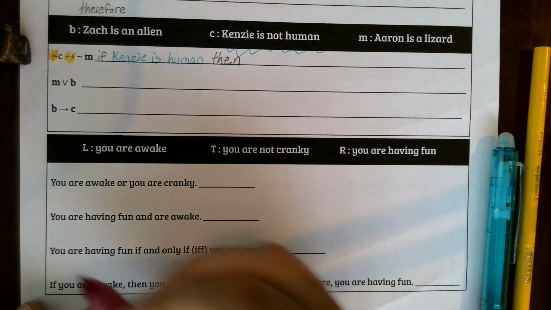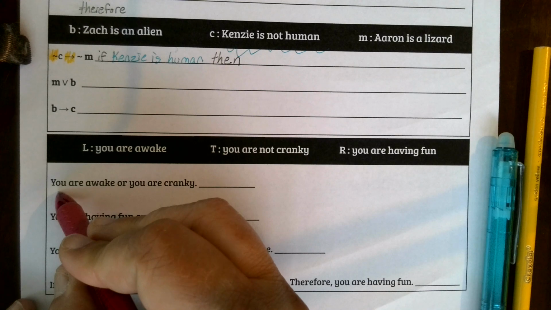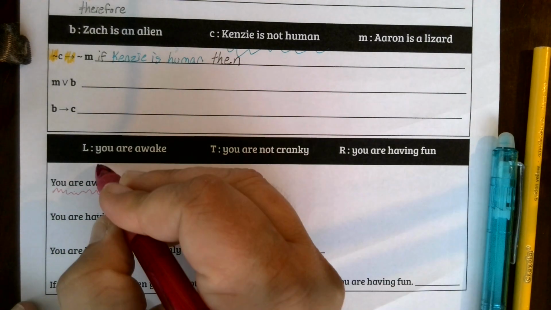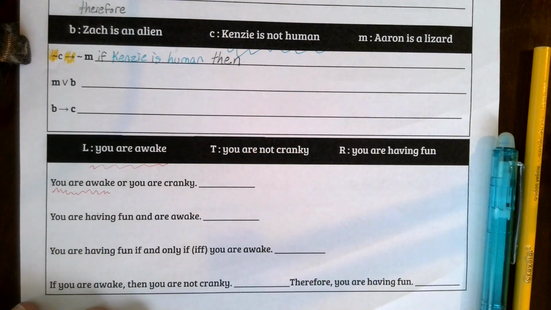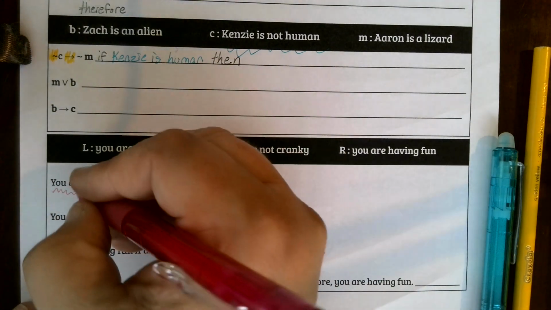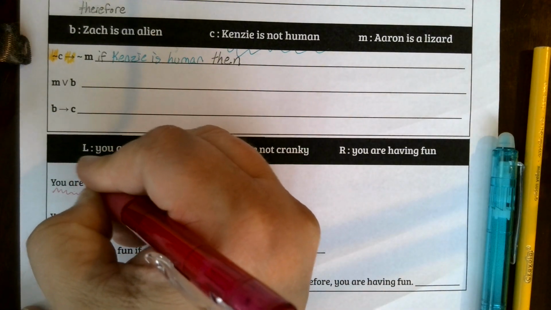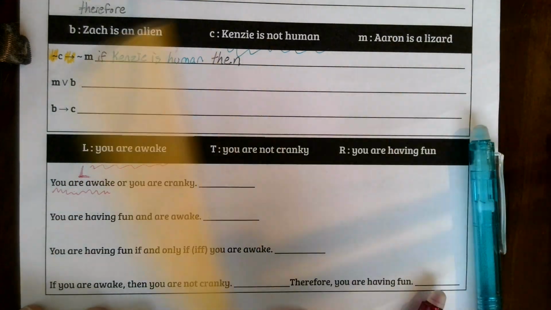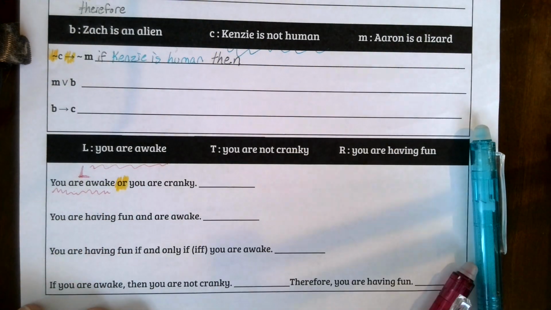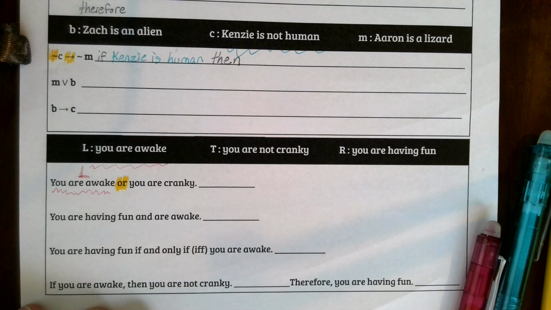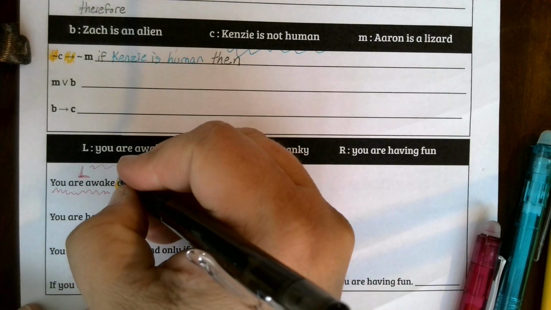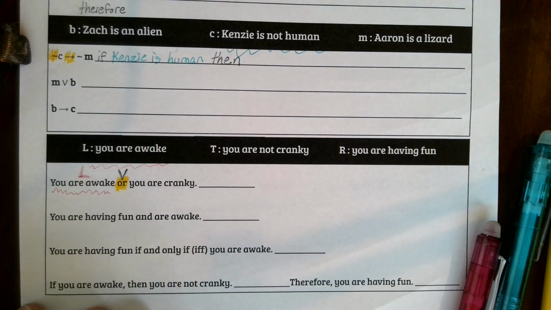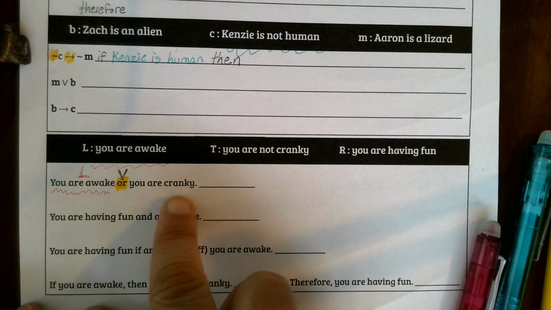So looks like we're starting out, we don't have an if, we have you are awake. If I look at this statement, it looks like the same statement as L up here. Nothing different about it. So L is this statement. And then I see the word or. Or is always going to be an operation. It's going to be a symbol, a logical statement. It looks like a V, an upside down and statement. So L, or you are cranky.